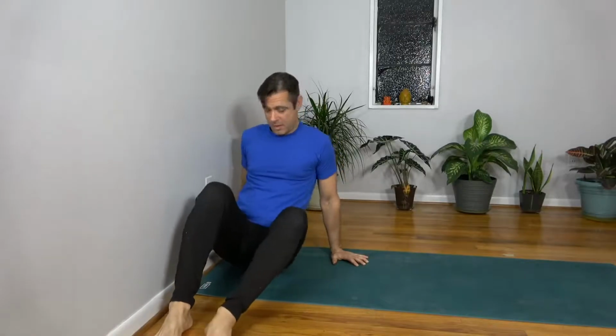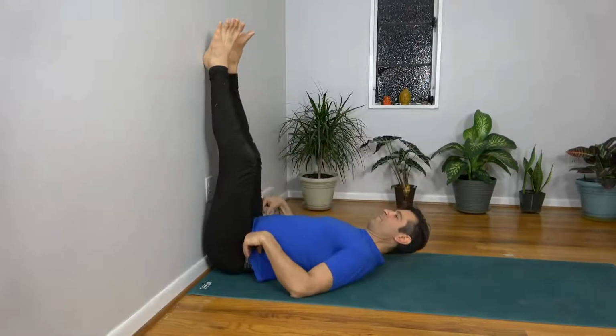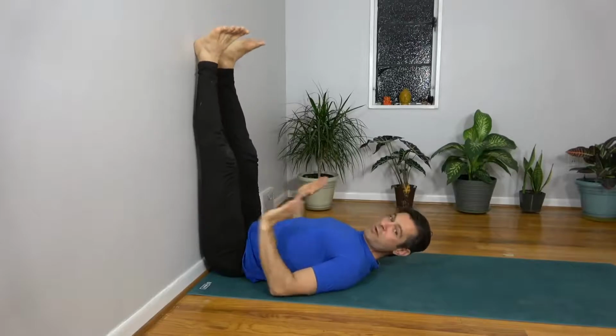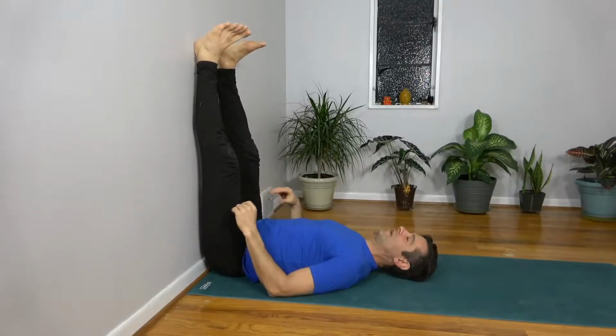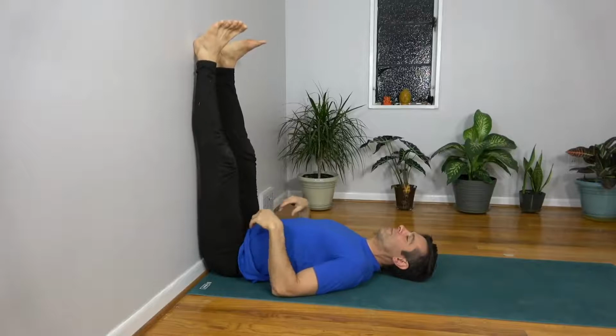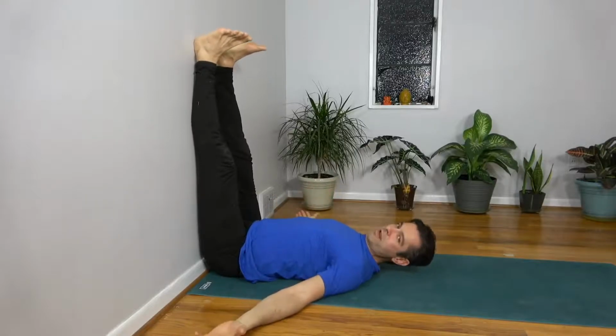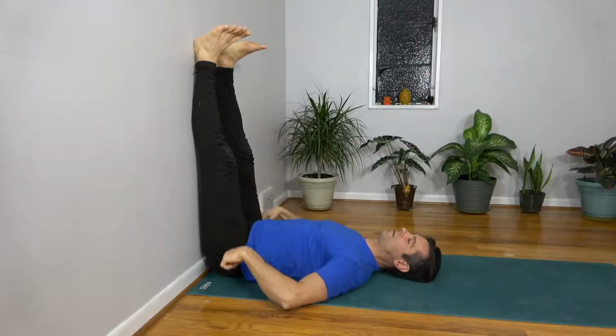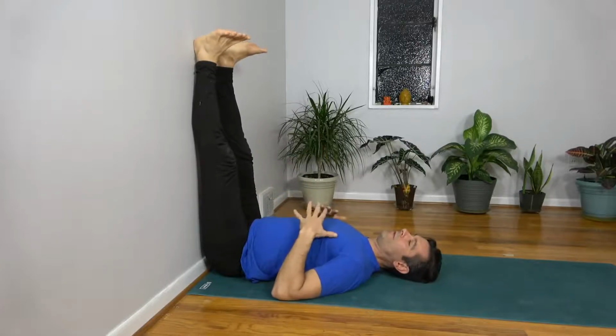So you're going to want to get your sit bones right up against the wall. I think the best way to do that is to sit sideways. Put the sides of your hips snugly against the wall, and then sweep your legs all the way up. From here, you can shimmy a little bit closer until you feel your butt, your sit bones pressing against the wall.